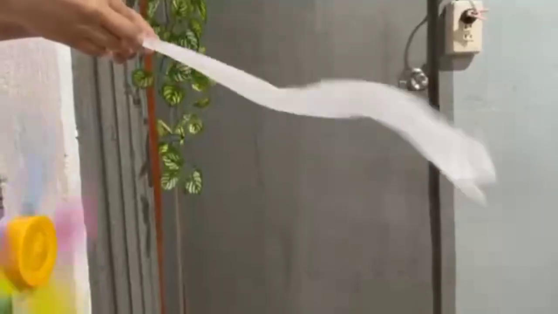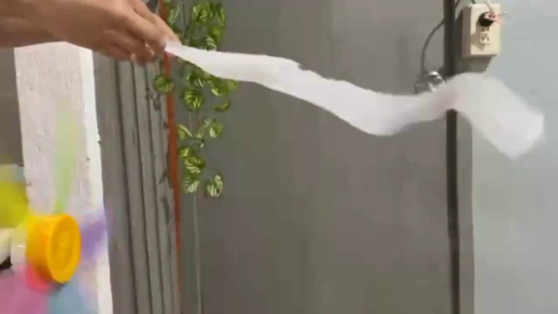Bernoulli's principle is how airplanes fly. The shape of the wing forces air to move faster over the top, creating lower pressure and lift.